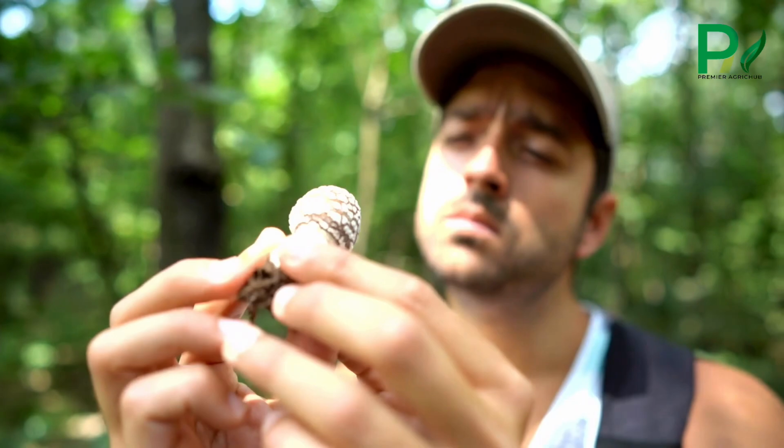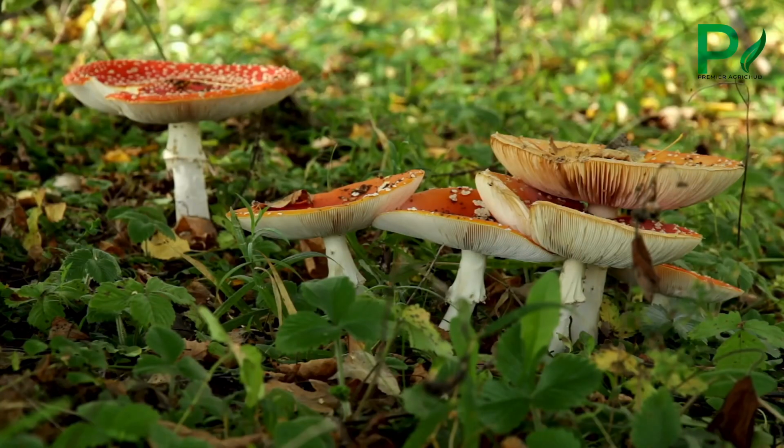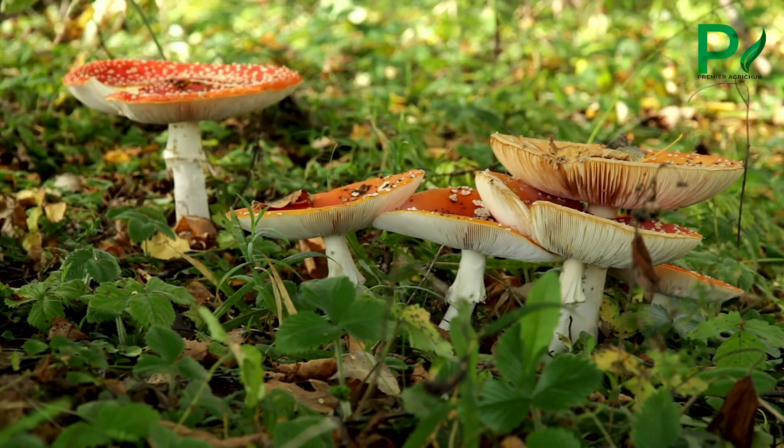Another important characteristic to observe is the presence of a ring or annulus on the stem. This can help narrow down the potential species.